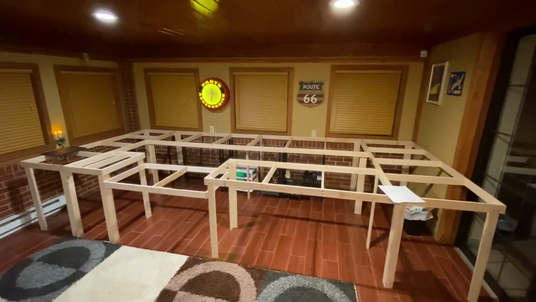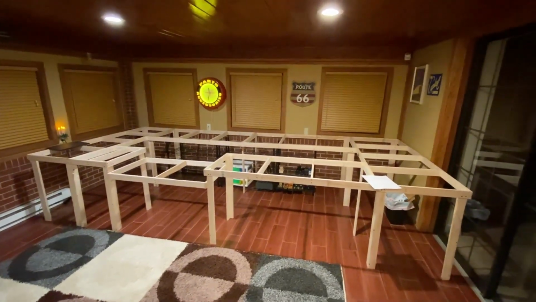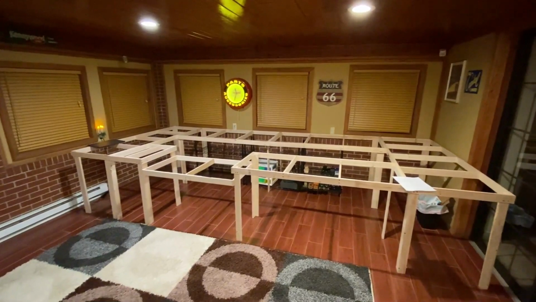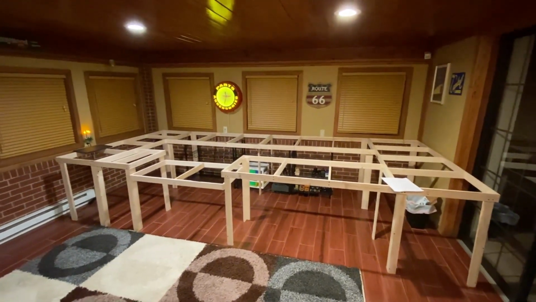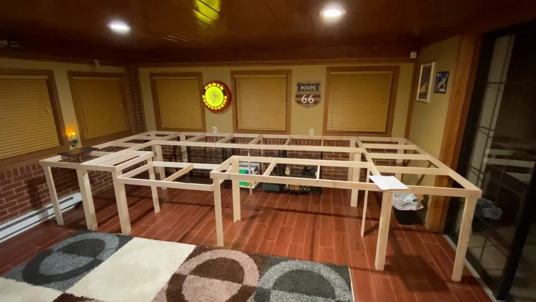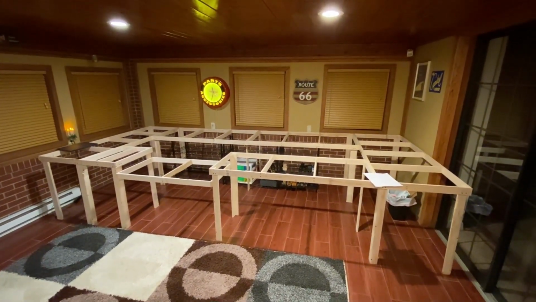So in this video, I want to talk a little bit about the general construction, a general overview of the layout. I'll show a track plan and give kind of an impromptu tour, and I'll show some pictures that are inspired by scenes that I would like to model on this layout when it is complete.